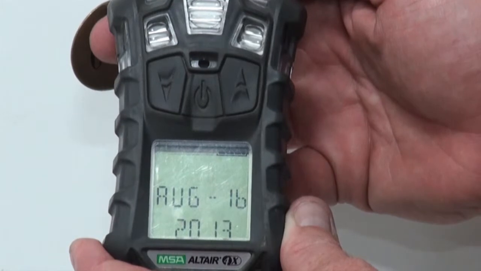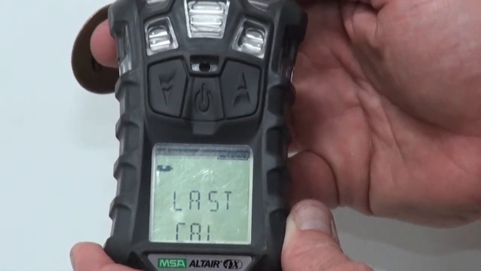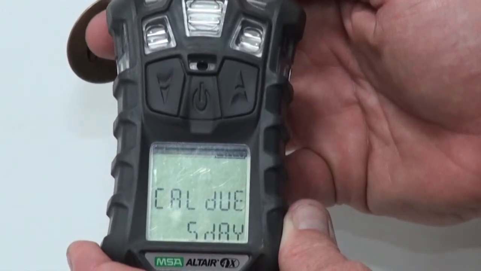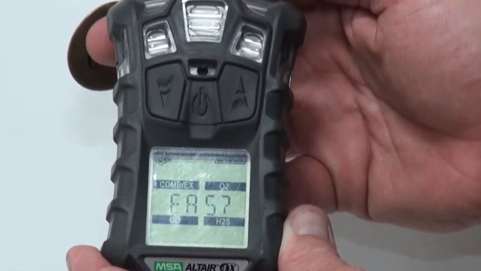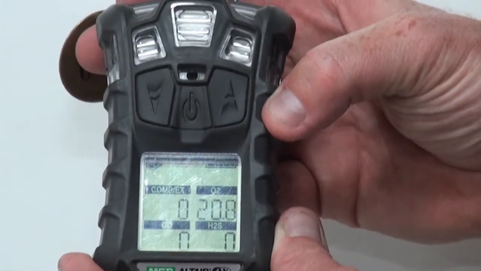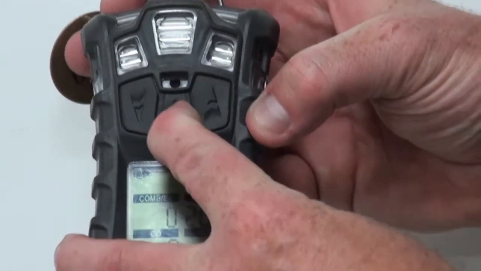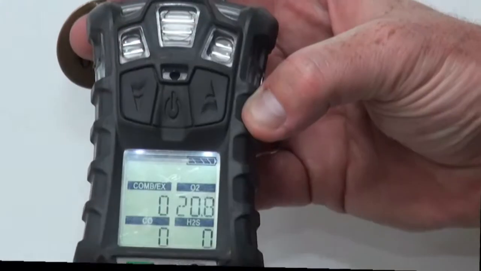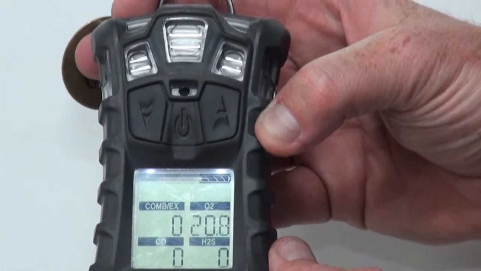The time and date stamp on the monitor, ensure that those are correct, and then it'll tell us the last calibration date as well as the calibration due date. Once that process is done, you'll get an option to do a fresh air sampling. If you want to do fresh air samplings, then you acknowledge that. It samples the air immediately in this environment and it zeroes out the monitor.